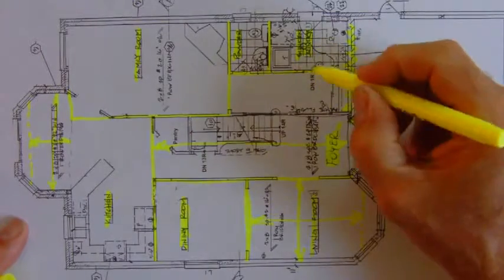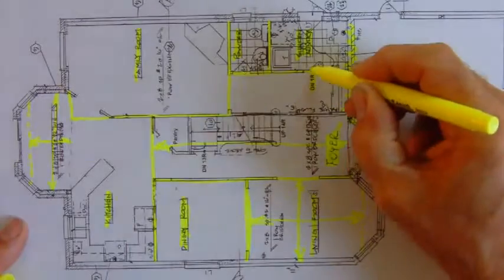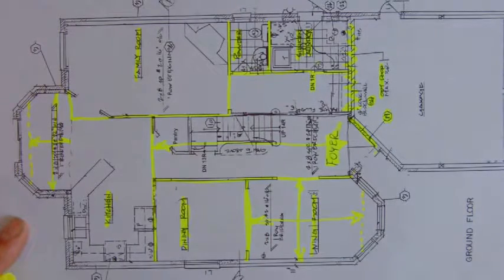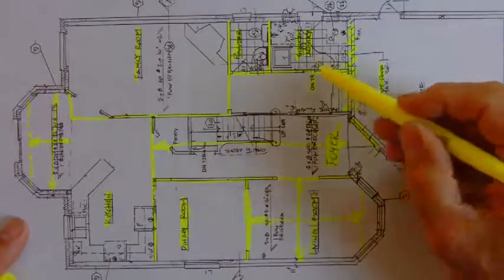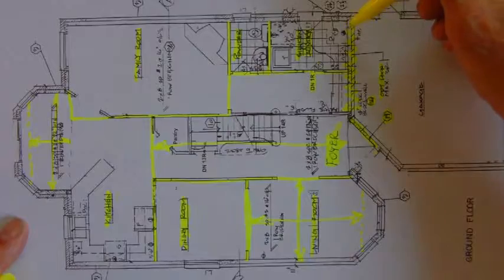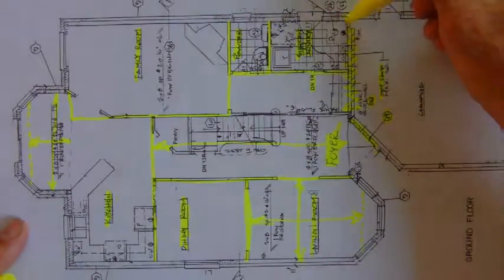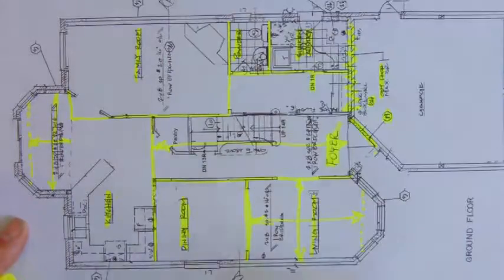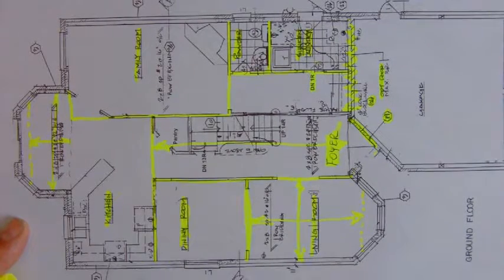Note that the sunken laundry is dropped down one riser or one step, and so that step will be typically somewhere between 7 and 8 inches. So you would round that to 0.75 feet, making the wall of the sunken laundry actually 8.75 feet. So make sure that you account for a little bit of additional wall because the laundry room is a step down.